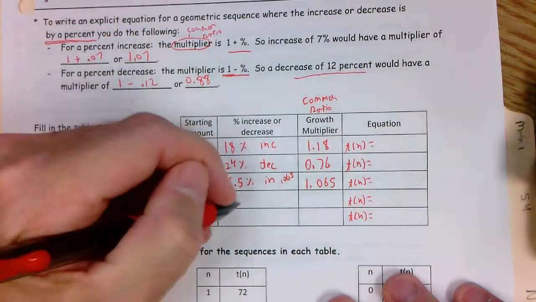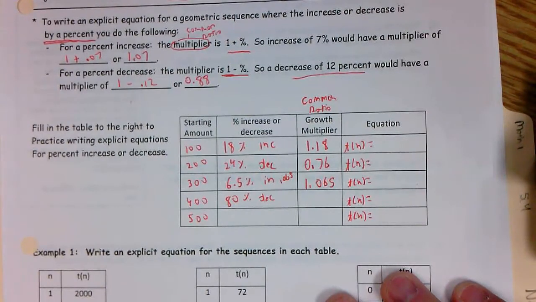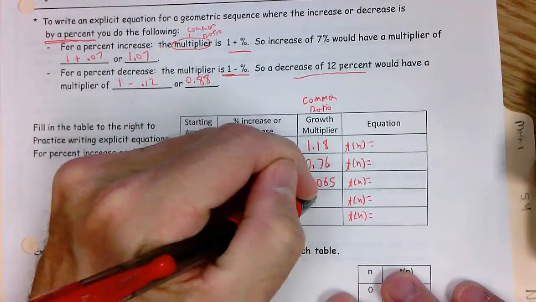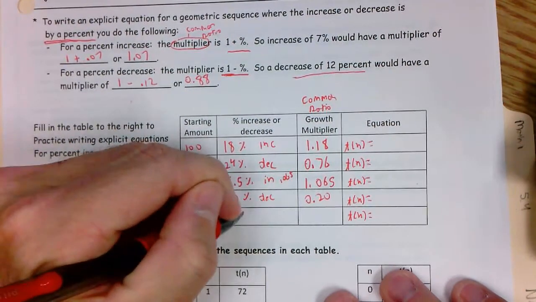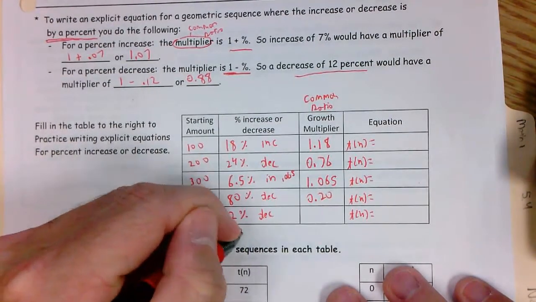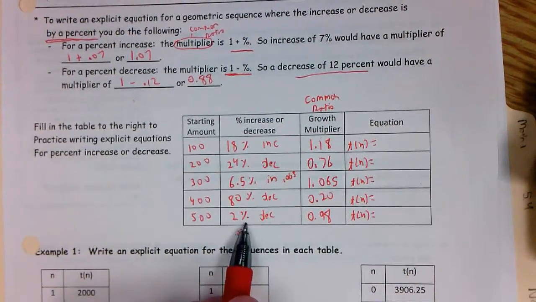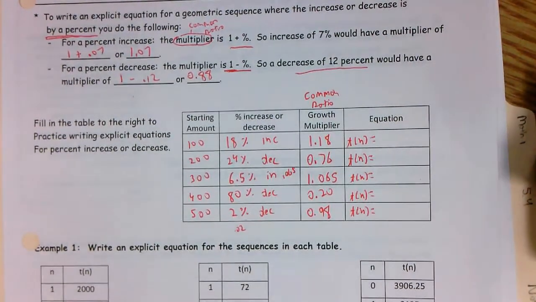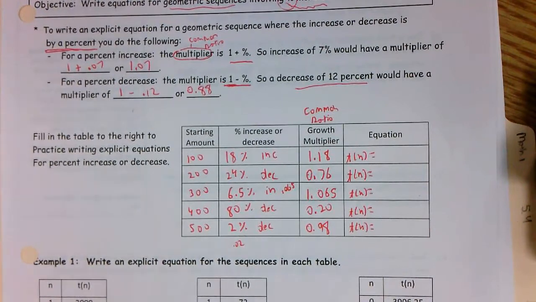All right, how about if we had something like an 80% decrease? So what would the common ratio be? Well, it'd be 1 minus 80%, which is 0.20, or you could use 0.2. How about a 2% decrease? That would be 1 minus 2%. 2% is 0.02, so that would be 0.98. If you're decreasing by 2%, then you're keeping 98%. And then hopefully the equation after yesterday's homework is quite easy for you.